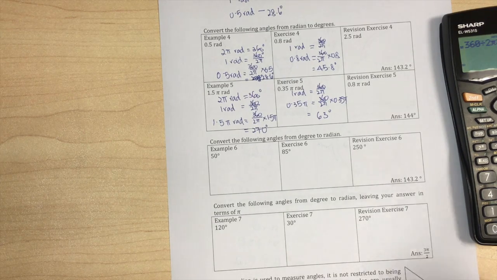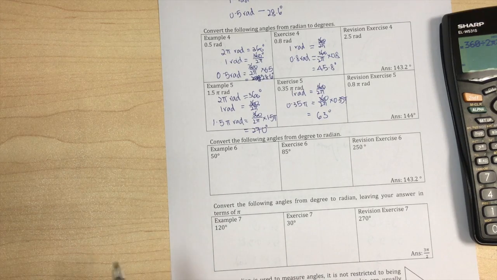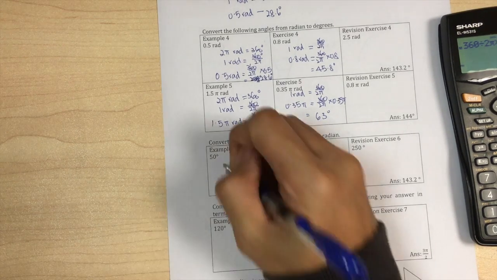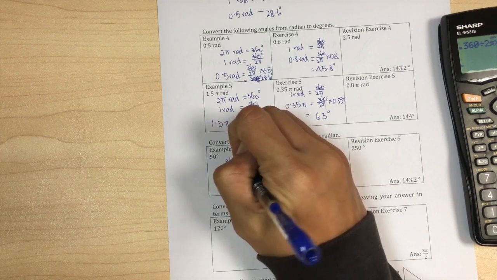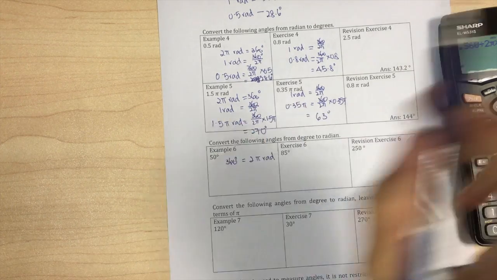Now that I can convert from radian to degree, I should be able to do the other way around, right? So 50 degrees, I want to convert to radian. How do I do that? 360 degrees is the same as 2 pi radian, right? One full round.